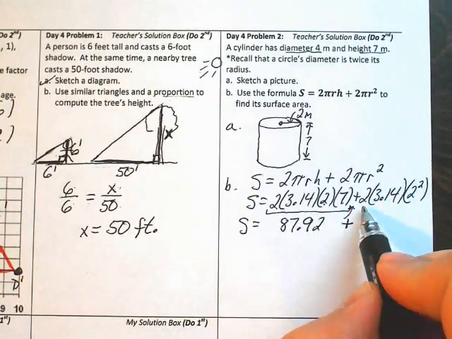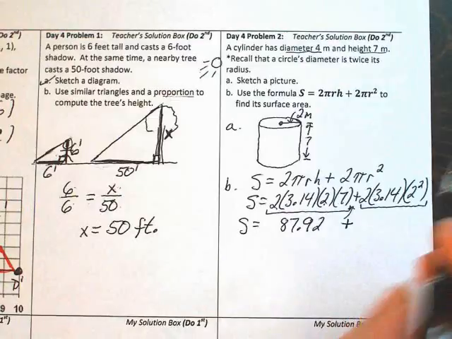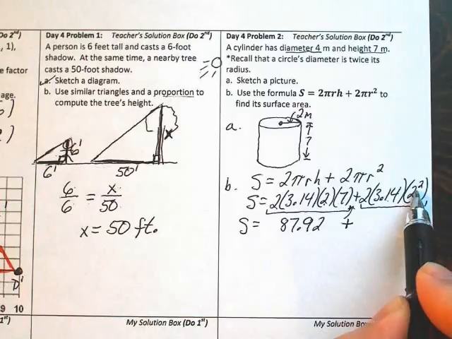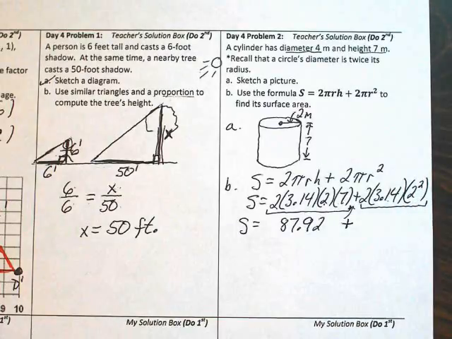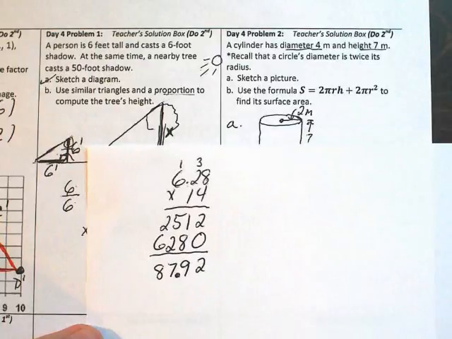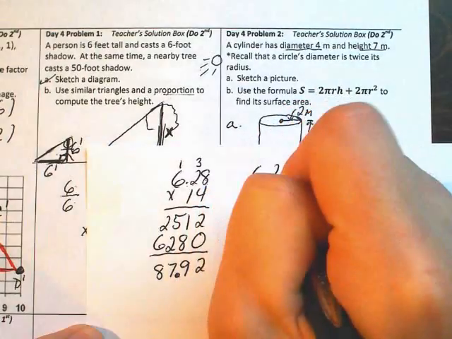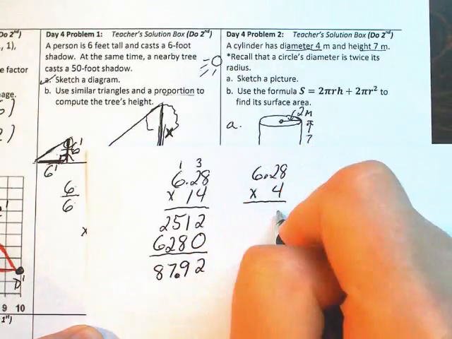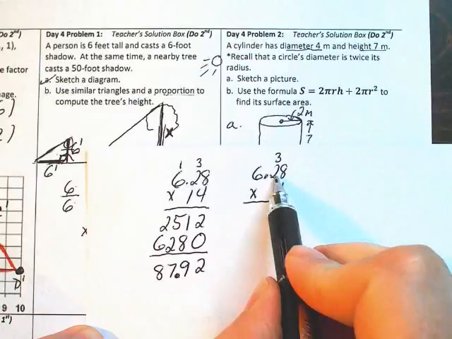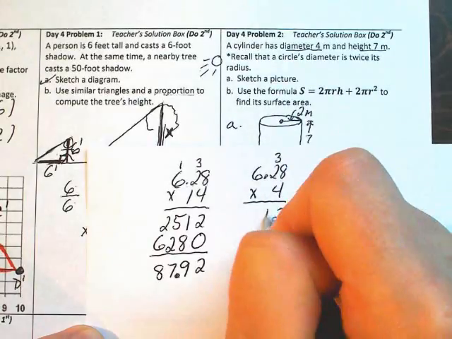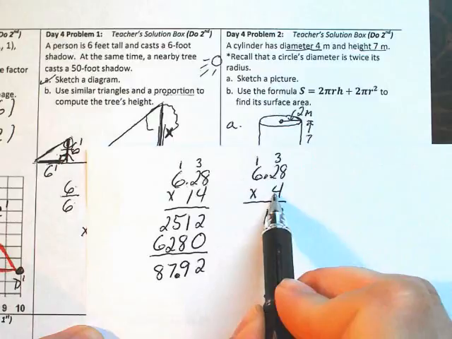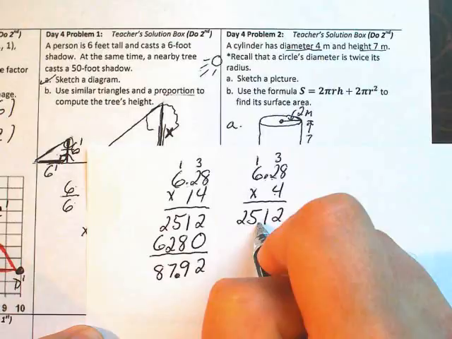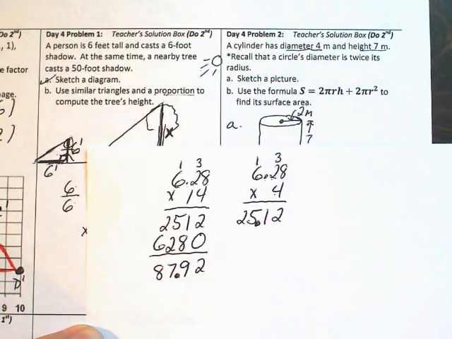Plus. All right, what does this piece make? Again, 2 times 3.14 is 6.28, and 2 squared is 4, so 6.28 times 4. 8 times 4 is 32, carry the 3. 2 times 4 is 8, plus 3 is 11, carry 1. 6 times 4 is 24, plus 1 is 25. 2 numbers to the right of the dot, so the dot must go here, 25.12.